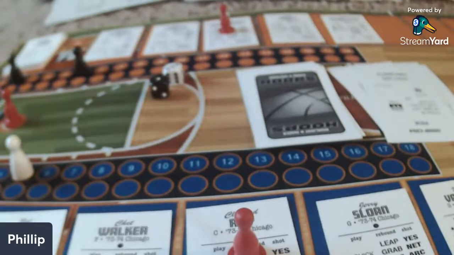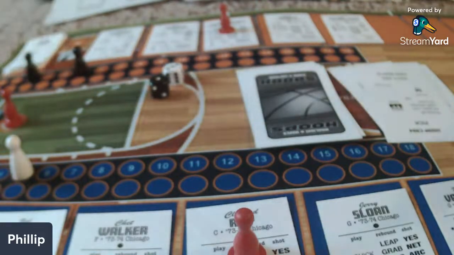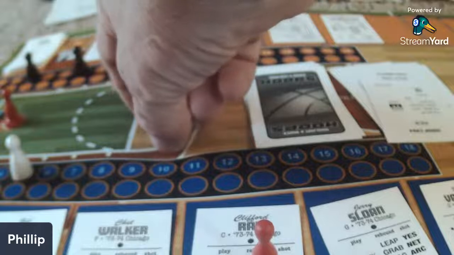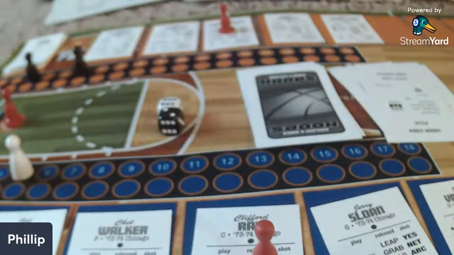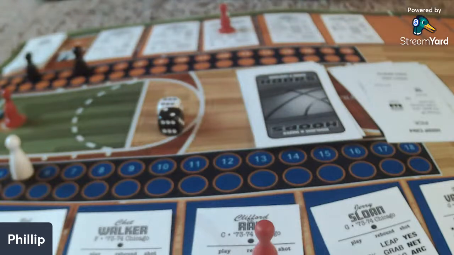He scores, and he rolls to see if, and his clank is an 8. And believe it or not, that's exactly what he got. So no additional basket. So it's 2-0 so far in favor of Houston.